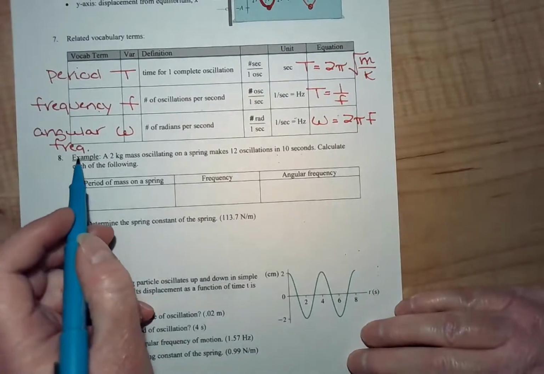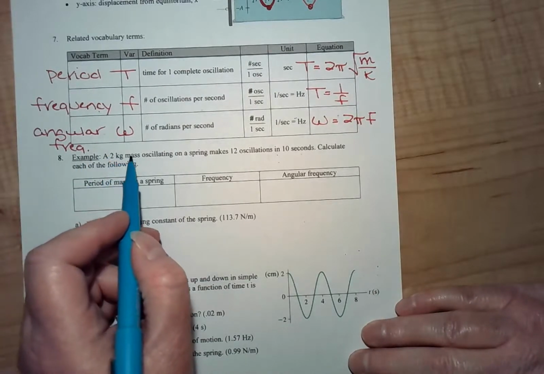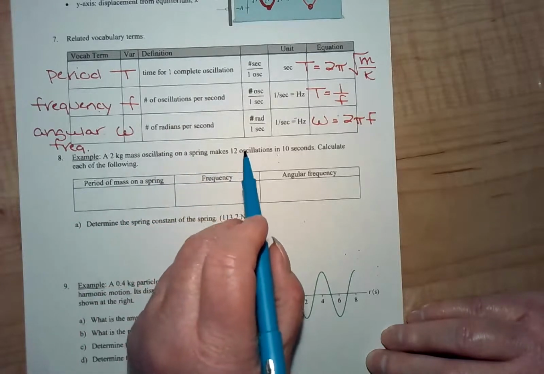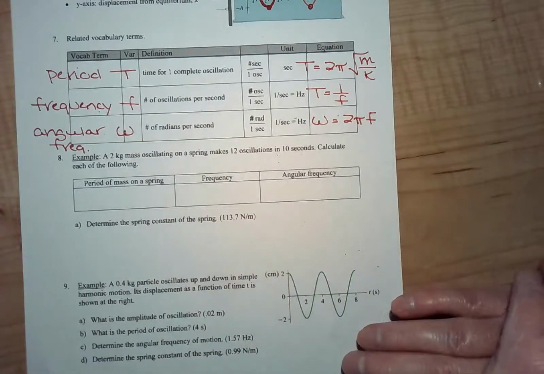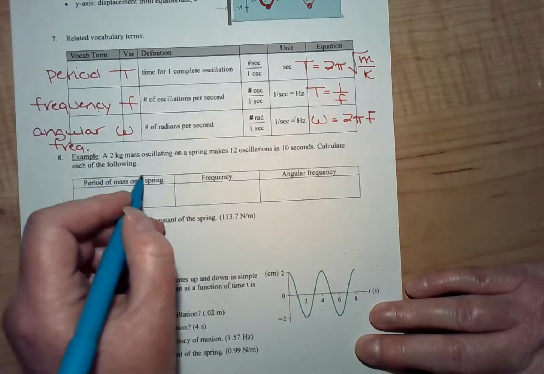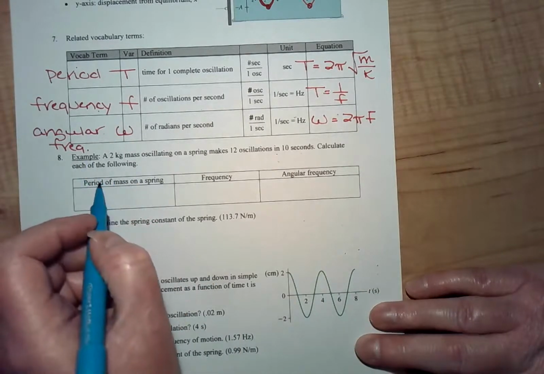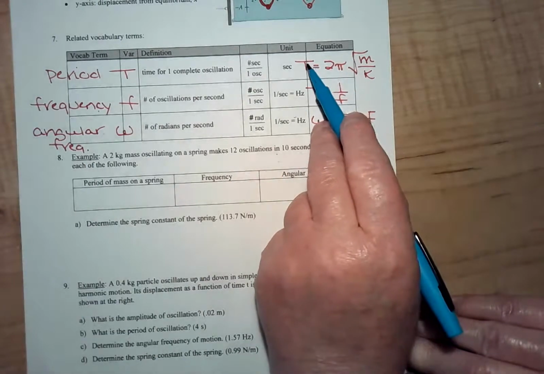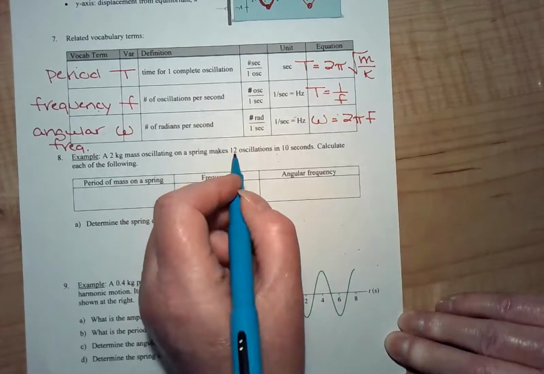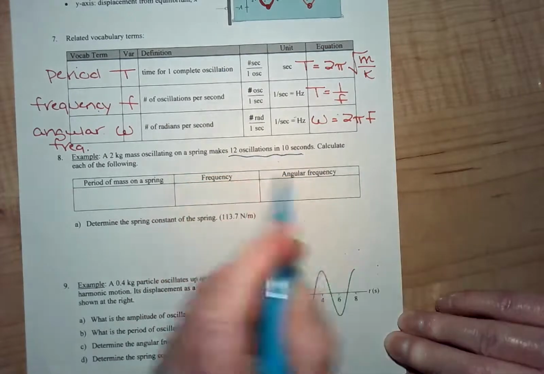All right, so example 1 here, it says a 2 kilogram mass is oscillating on a spring, and it makes 12 oscillations in 10 seconds. So if I'm talking to myself, if I needed to know the period, I can't calculate it with this equation because I don't know K. But I can get it from these facts.